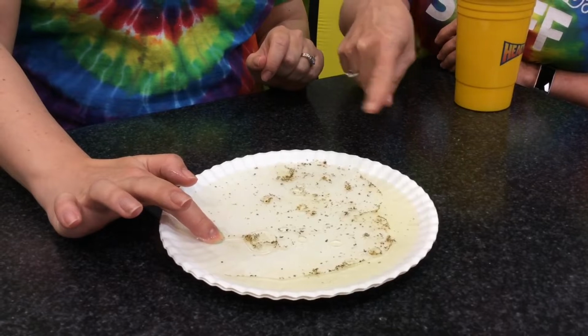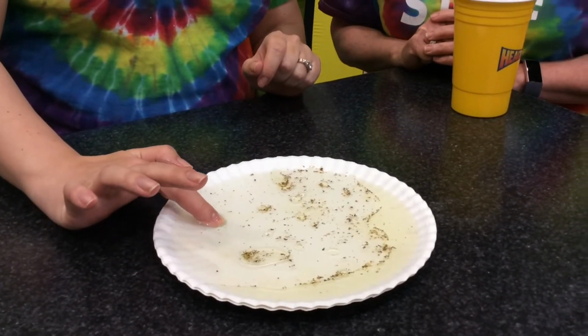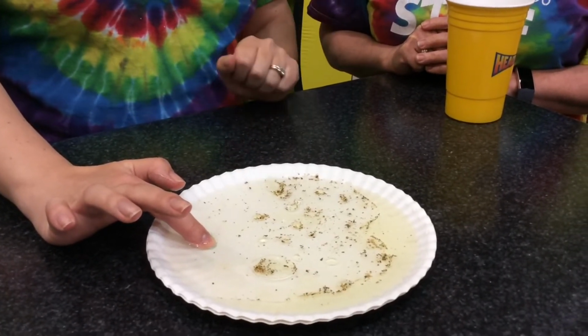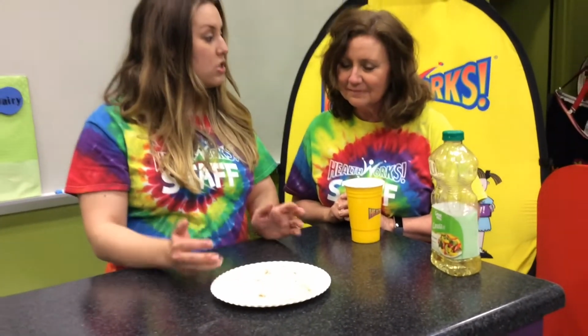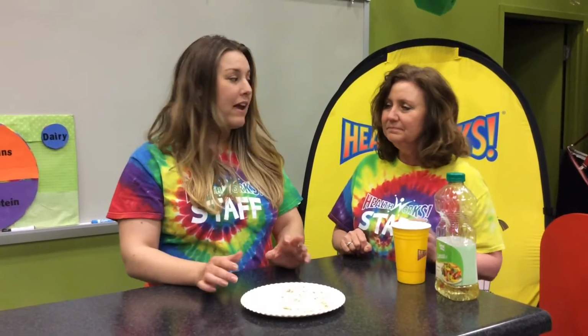Wow. Look how the virus ran away. Escaped. So now around my finger, there's almost no virus, and the virus left because of the soap on my finger. So that just shows why soap and water are so important. Hand washing is very crucial to prevent spreading of germs.